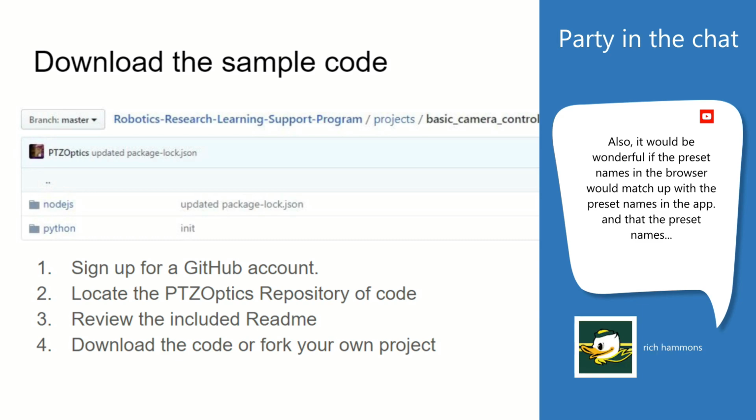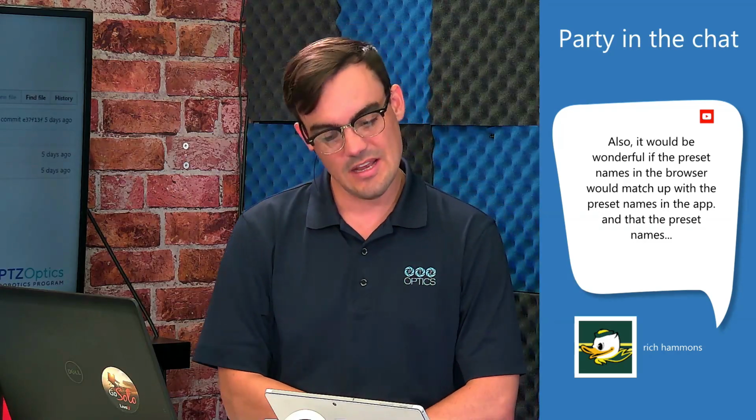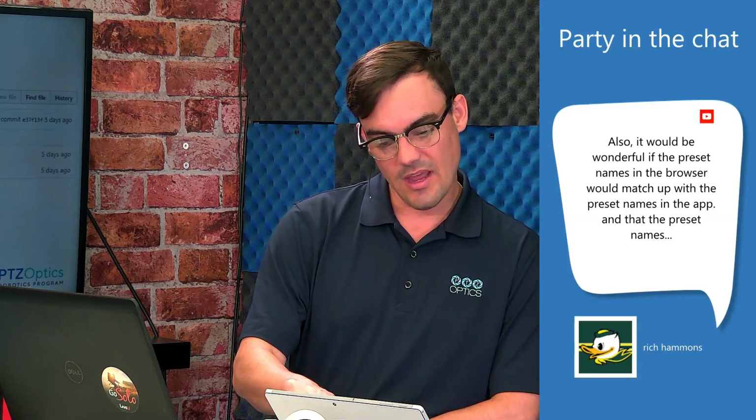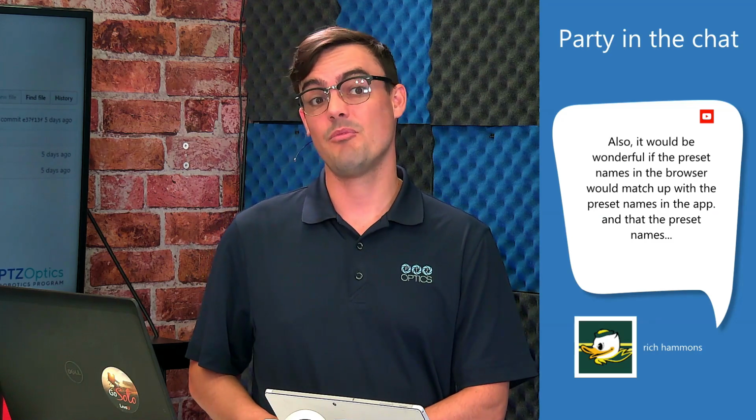Nice to be here. Rich is saying it would be wonderful if the preset names in the web browser would match up with the preset names in the app. Okay, I see where you're going with that. That is not currently a feature. The app itself kind of builds its own library of preset names. And so that probably will not ever match up with the names in the web browser, but I'll check because it's a good feature request.